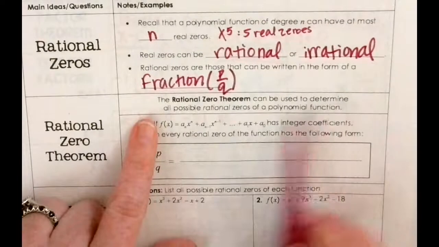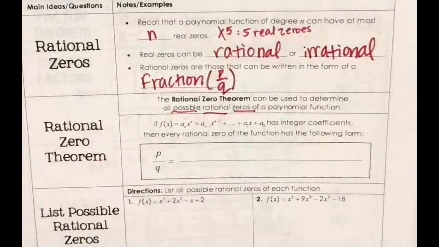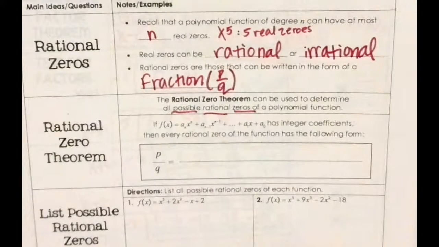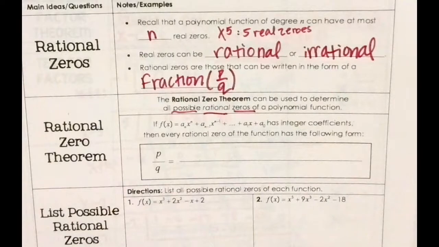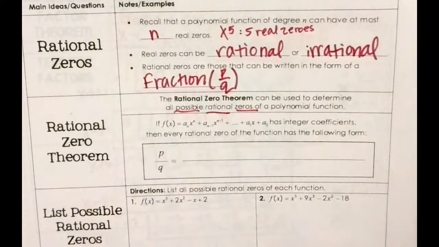Okay, so the rational zero theorem can be used to determine all possible rational zeros of a polynomial function. So we're getting back into these polynomials that I cannot factor by grouping. Now that we're in pre-calc, we have to learn other ways to factor a polynomial because we can always factor a polynomial. We just have to figure out what the factors are if it doesn't work in our usual way. Okay, so the first way we're going to figure that out is by using this rational zero theorem.